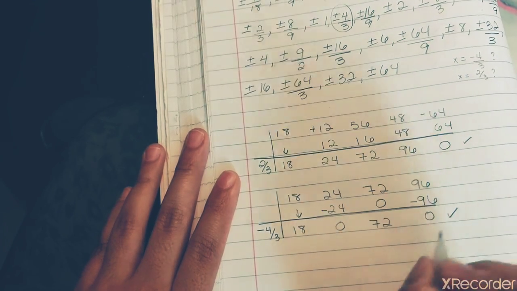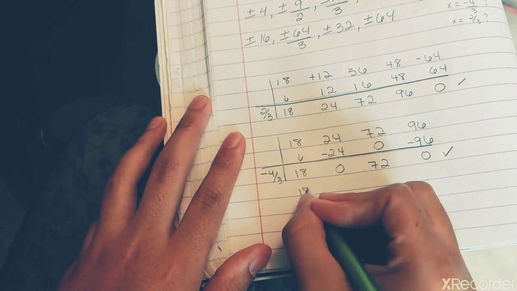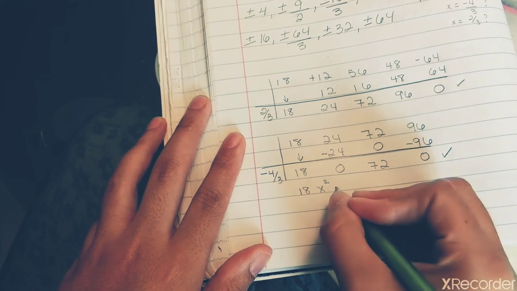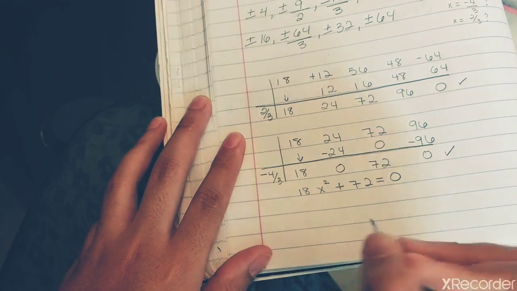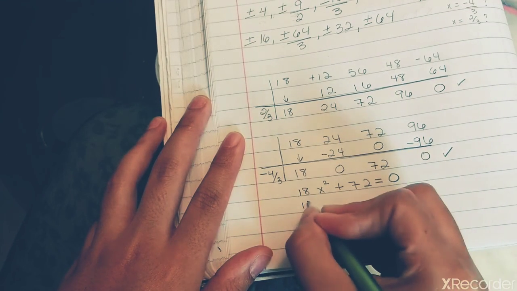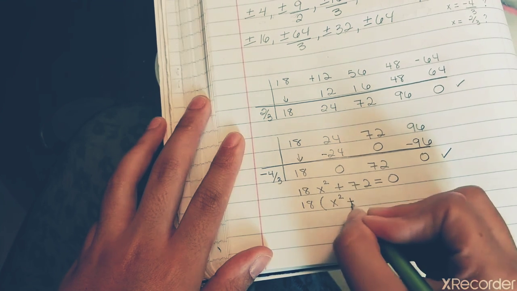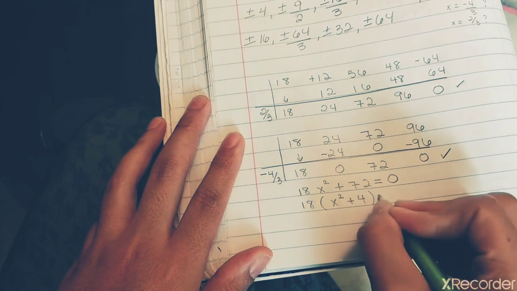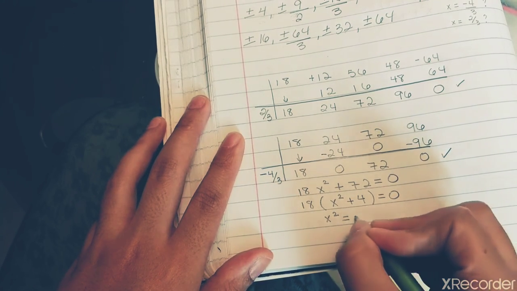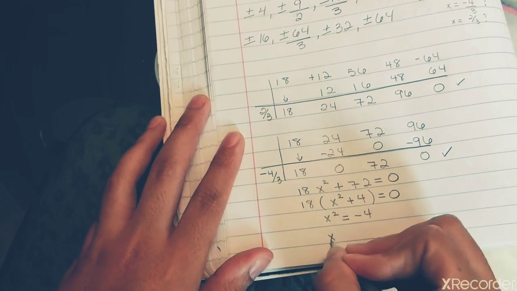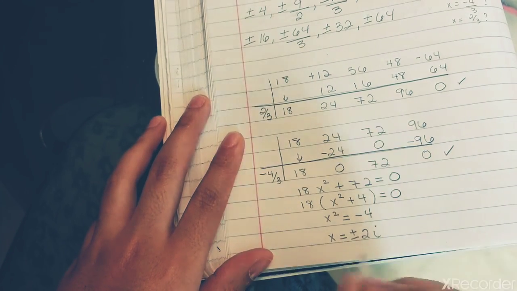So negative 4 over 3 was also a zero. This one will give me 18x^2 plus 72 equals 0. I know this is going to give me a negative square root, which means that's my imaginary value. So x squared equals negative 4, and x equals plus or minus 2i.